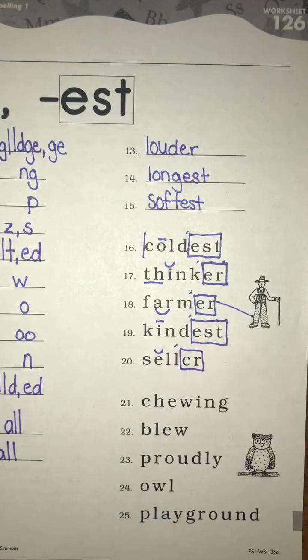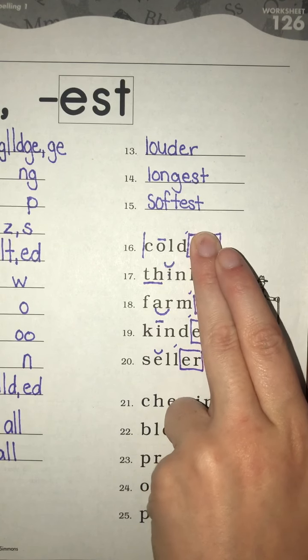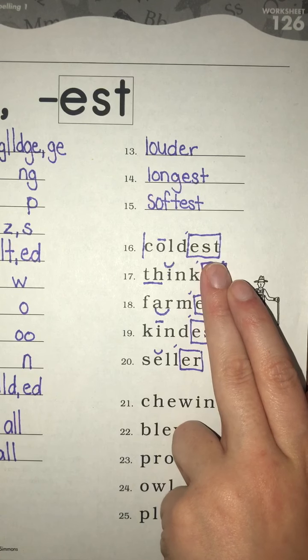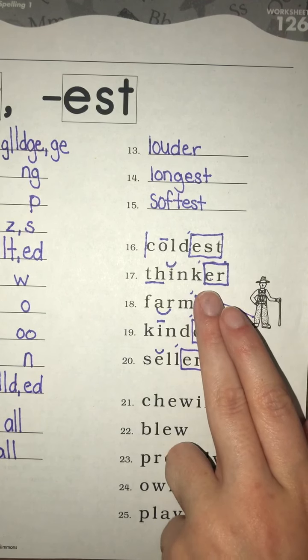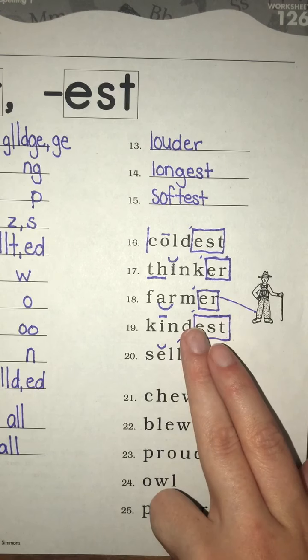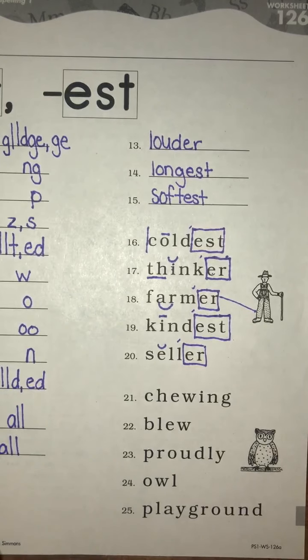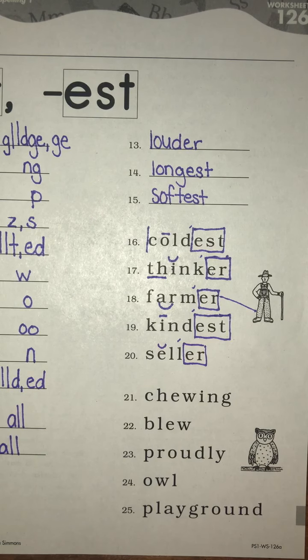We can tell that they're suffixes because when we cover it up, we still have a root word. We have cold, think, farm, kind, and sell, which are all root words, and they're all real words. So, unlike how some words might have ing, but it's not a suffix. That's how you can tell if you're ever not sure if a word's suffix or not.